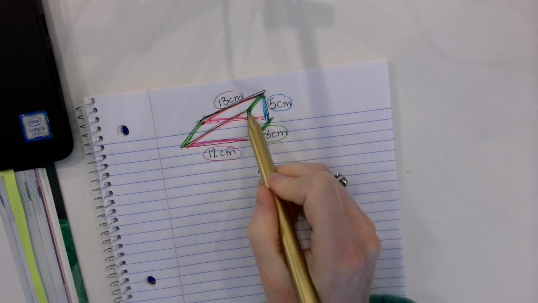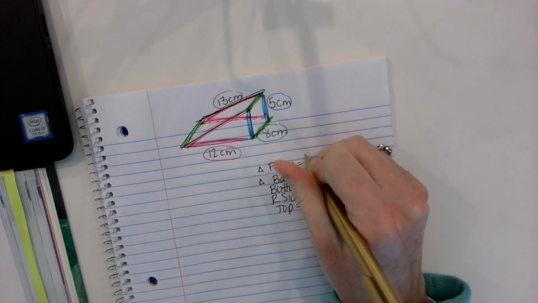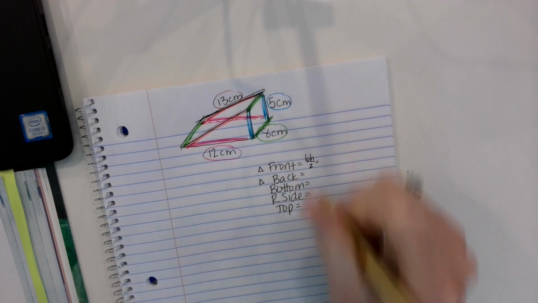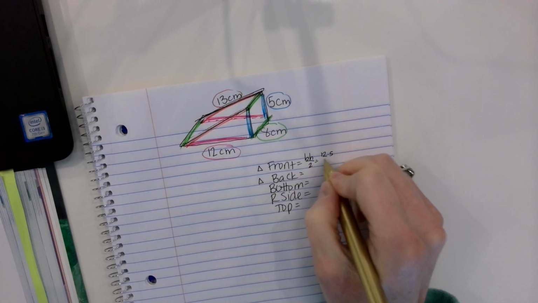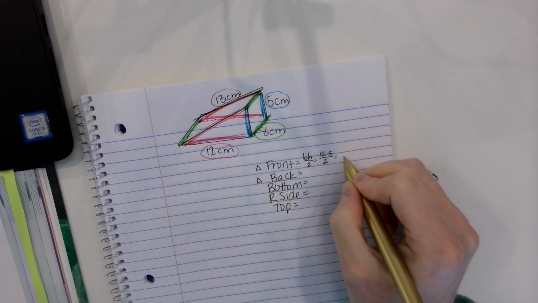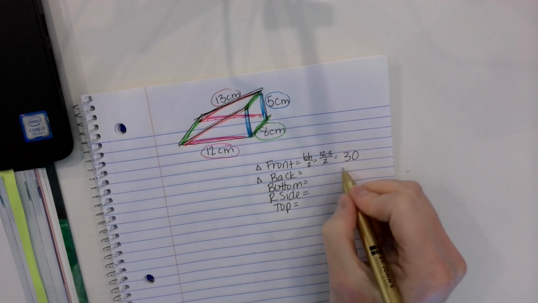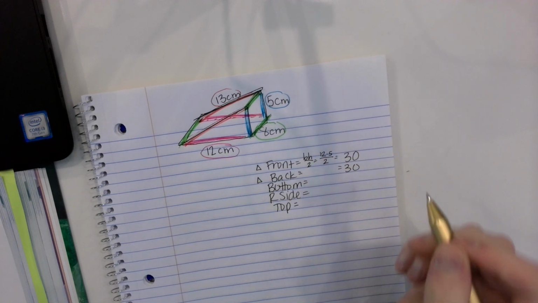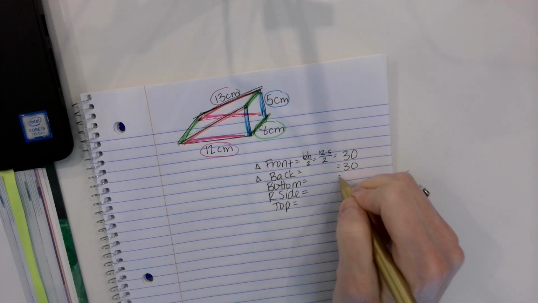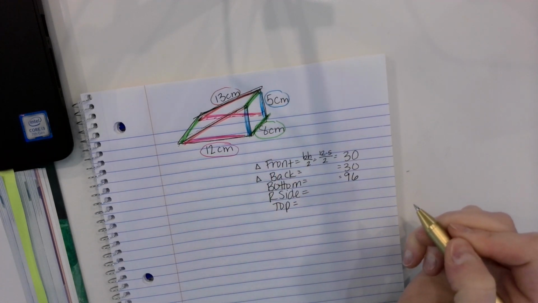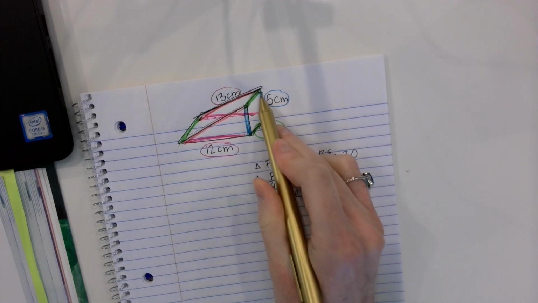So the triangle on the front here, I'm looking for my base and the height and dividing by 2. So base times height divided by 2. 12 times 5 divided by 2. 60 divided by 2 is 30. Now the back is going to match 12 and 5. So the back will also be 30. The bottom will be 12 times 8. 12 times 8 will give me 96. And then the right side here will be 8 and 5, 40.